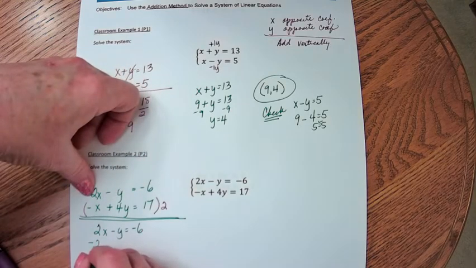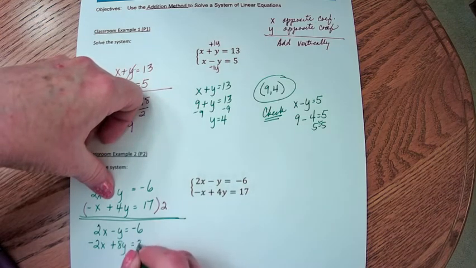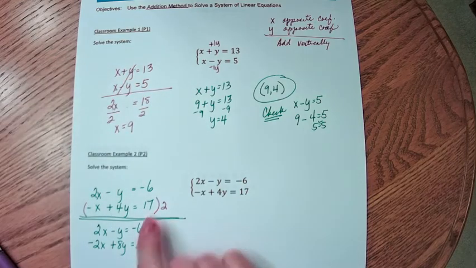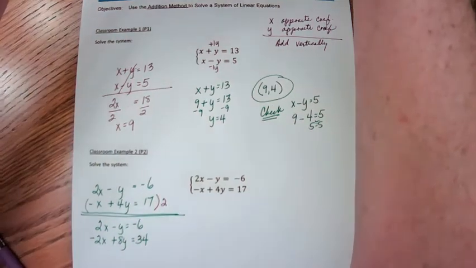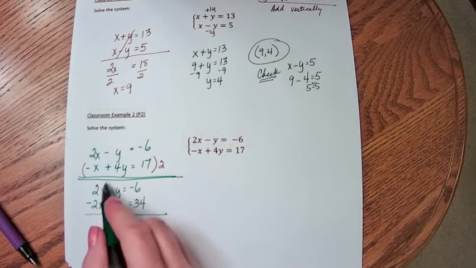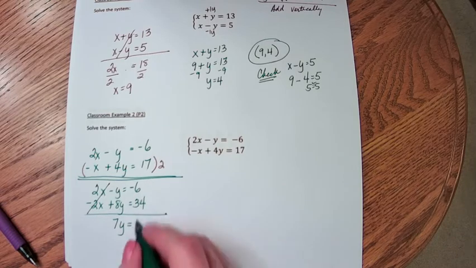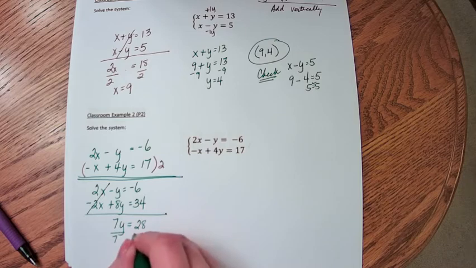And let's multiply the second equation by 2. Negative 2x plus 8y equals 34. Don't forget to multiply both sides of the equation by 2. It's a very common mistake to forget to multiply both sides of the equation by 2. Now when I add vertically, my x's will cancel. Positive 8 and negative 1 is 7y equals, and 34 minus 6 is 28. So dividing both sides by 7, I get y is 4.